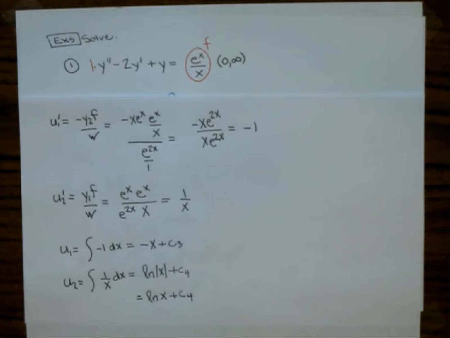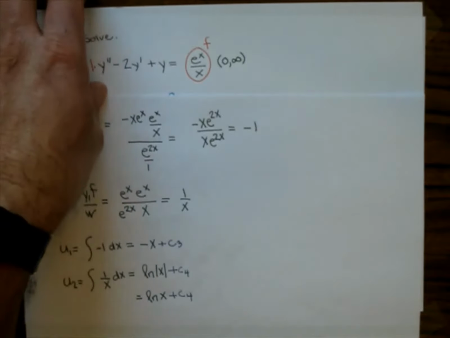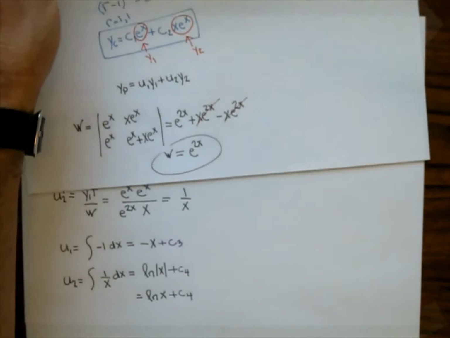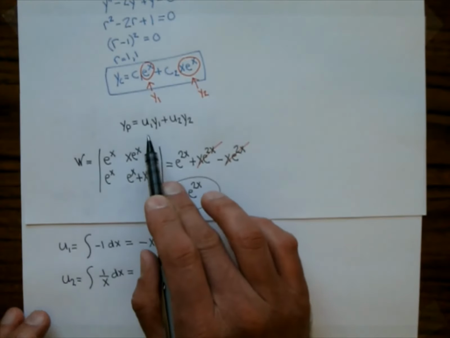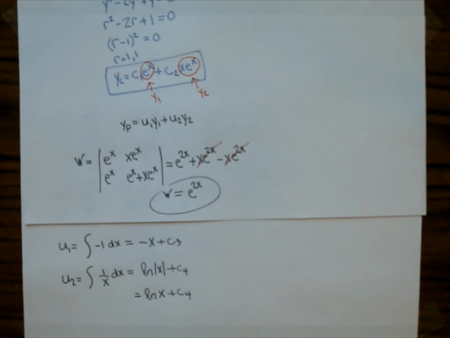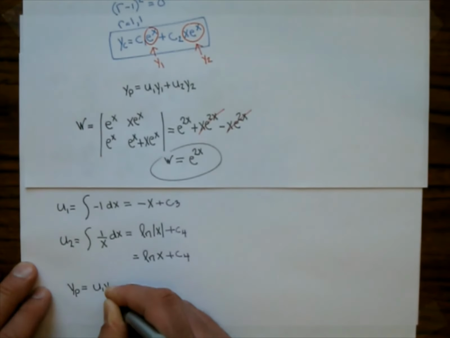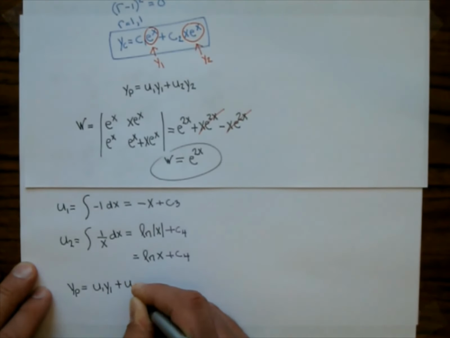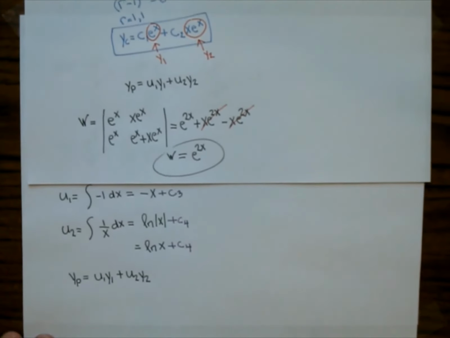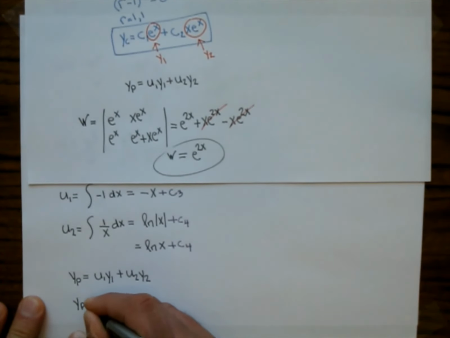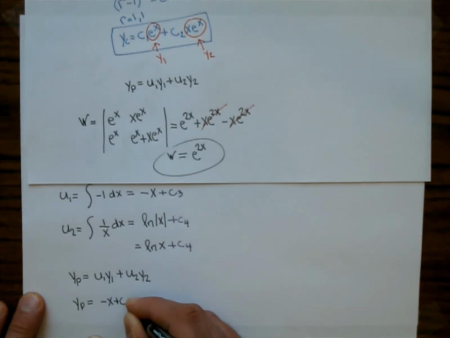Step 8 tells me to write out yp. Okay, so let's see here. So remember that yp is u1 y1 plus u2 y2. Let me just write that out here. So yp is u1 y1 plus u2 y2. And so yp is u1, which we found right here, negative x plus C3, and I'm not going to do it in purple this time.